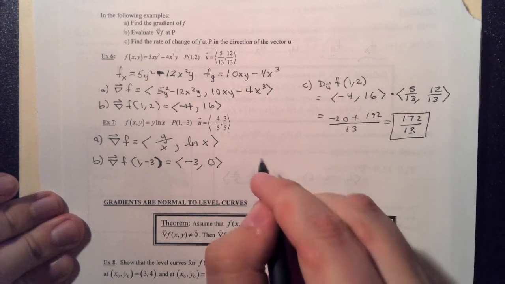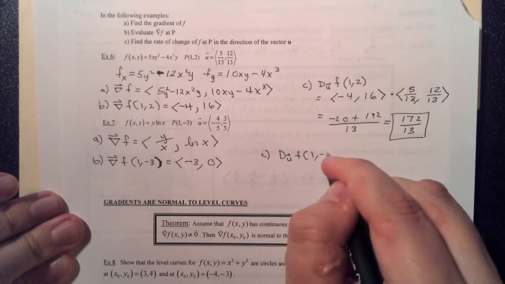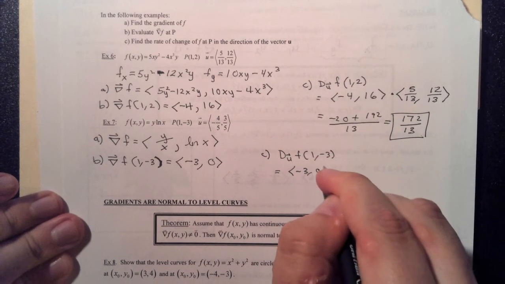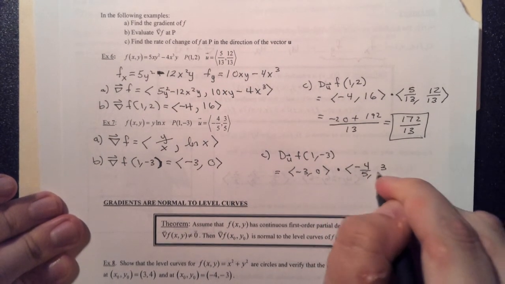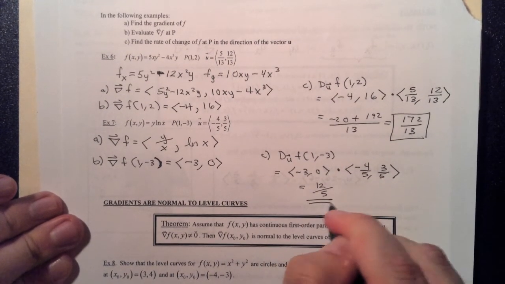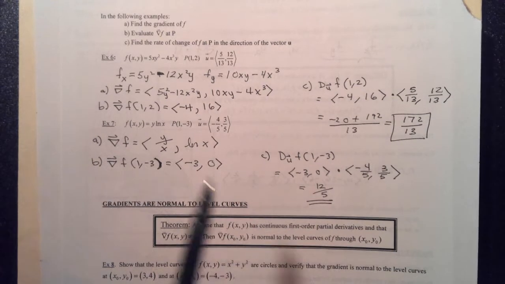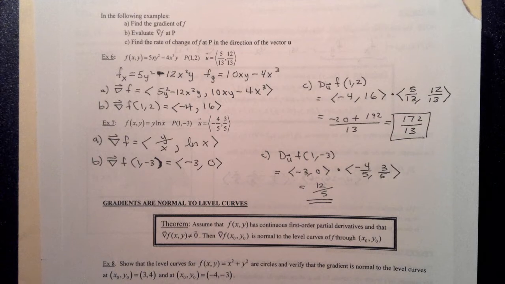So then, my directional derivative at 1, negative 3 is negative 3, 0 dotted with negative 4/5, 3/5, which is 12/5. So we can see that the gradient is useful, but it's also very convenient for computing directional derivatives. It cleans up our work significantly.